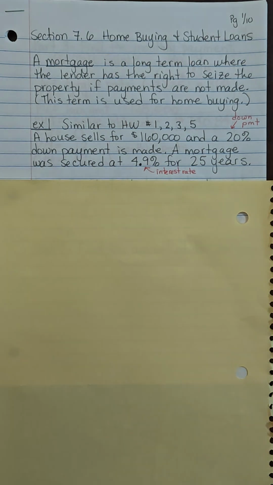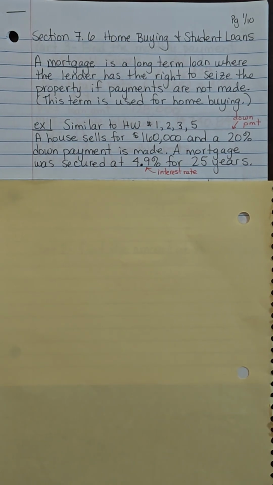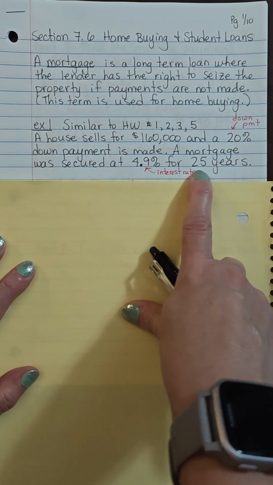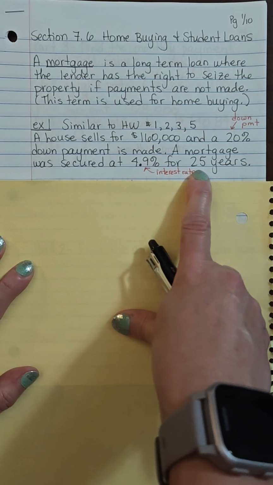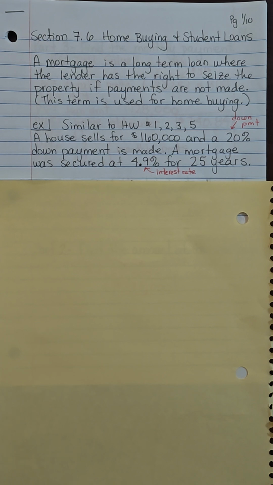Houses typically are financed for a very long term. You can get home loans for any amount. A lot of times they will be for longer terms, like 15, 20, 25, 30. Some are even into the 35, 40 year mark.